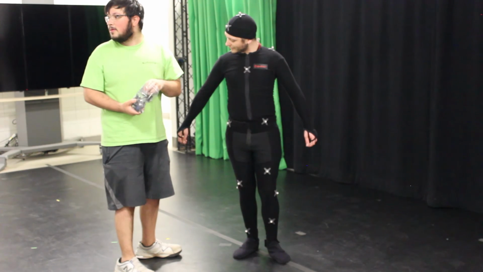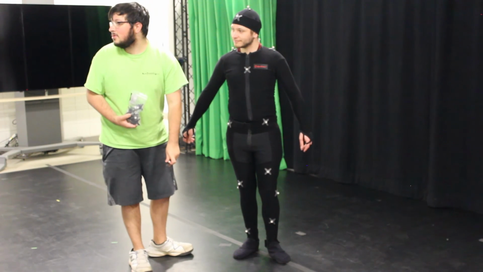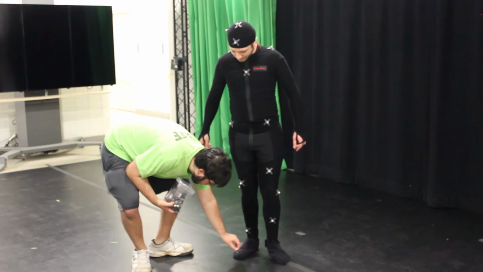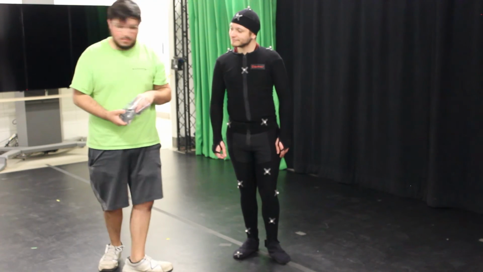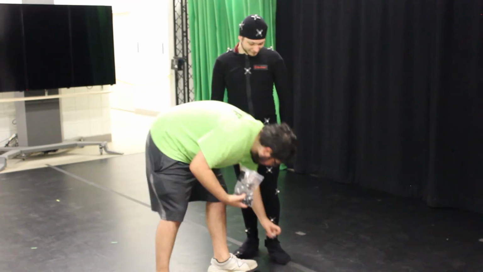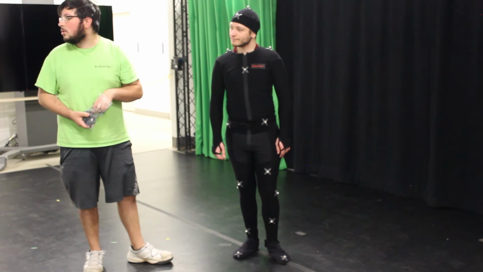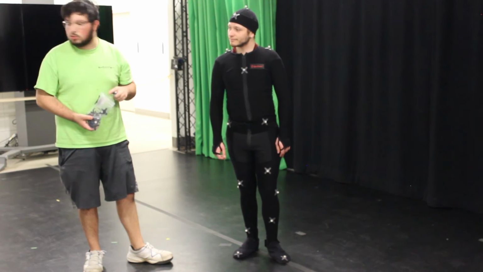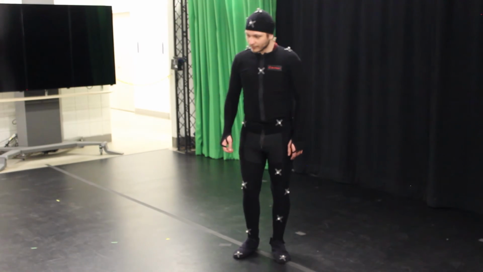This is so when the cameras are looking at this model, it can say to itself, alright, this is one leg, this is the other. If the nodes are not staggered enough, the cameras will not be able to tell the difference between the 2 legs, and the model we're tracking onto will look very peculiar.